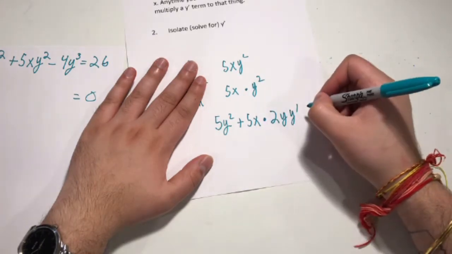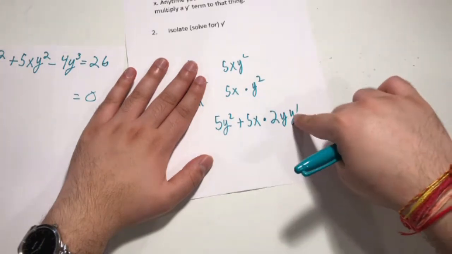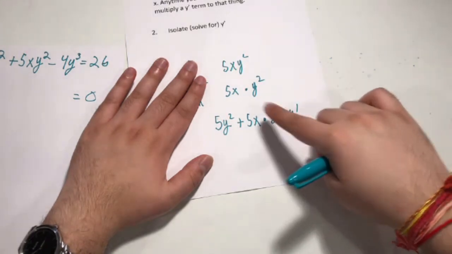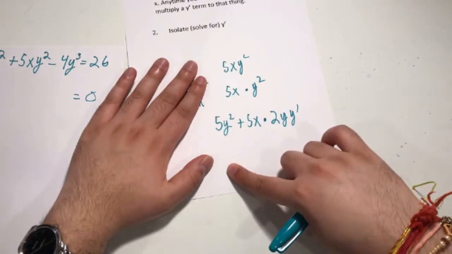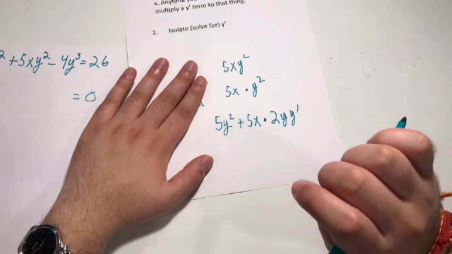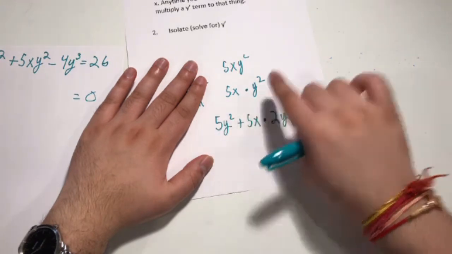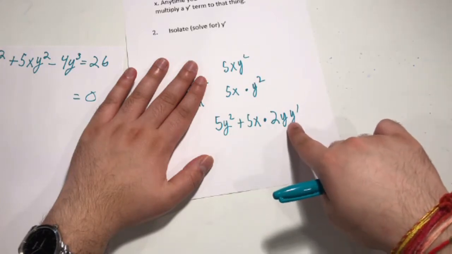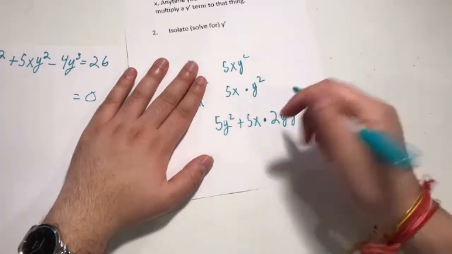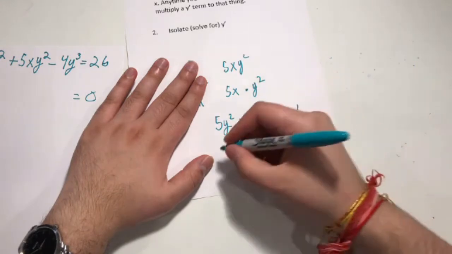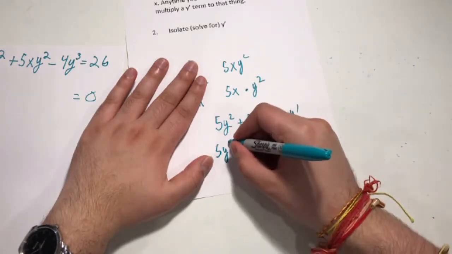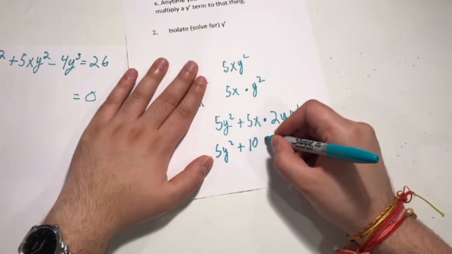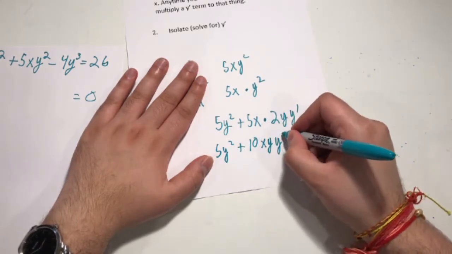y prime. Okay, remember, because we're taking the derivative of this y term, we need to tack on the y prime for this one, not this one. Okay? Super important, because here you're not actually taking the derivative of y squared to get this 5y squared. You are for this one. So let's just condense it because we have some extra stuff there. So now we're left with 5y squared plus 10xyy prime.